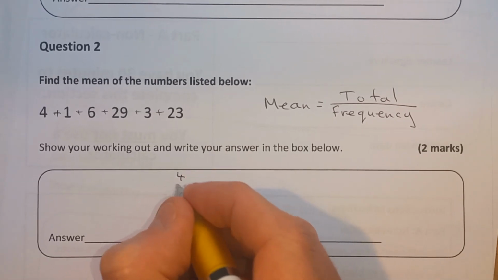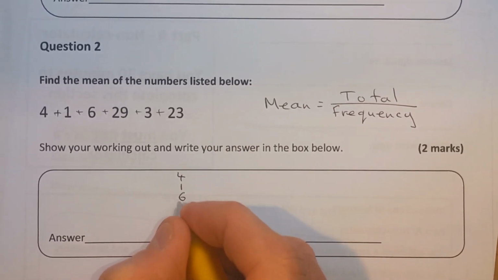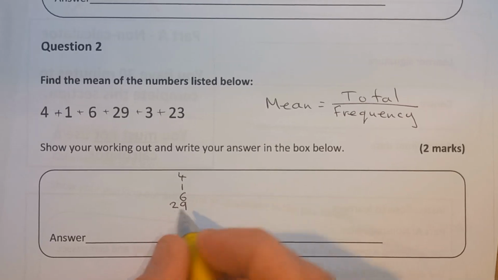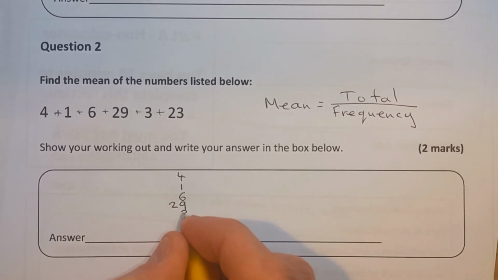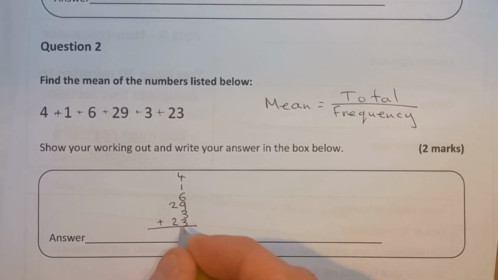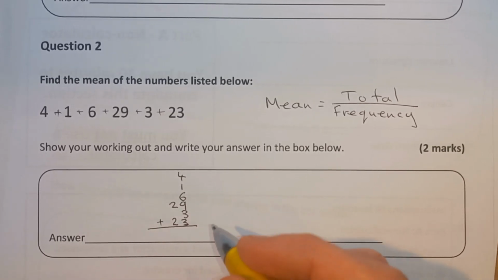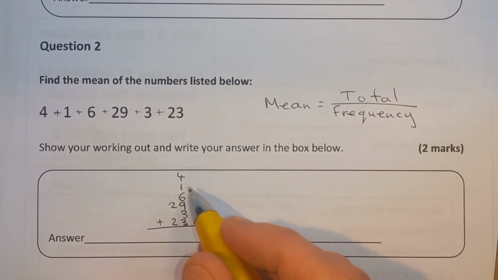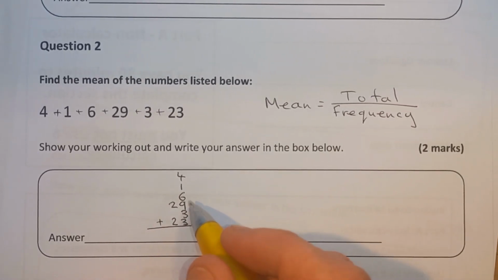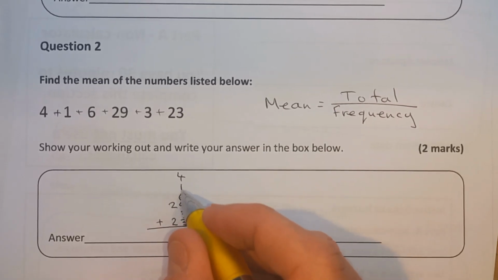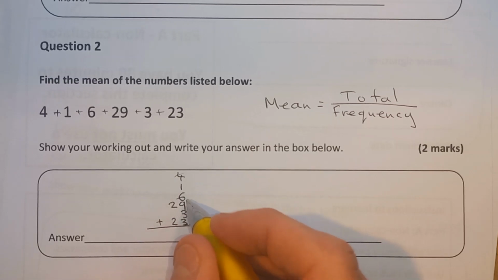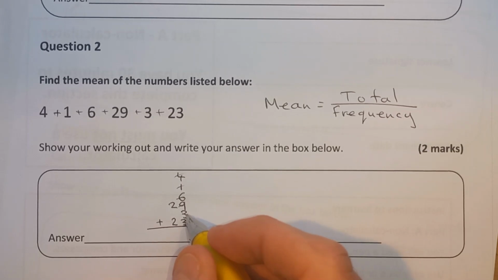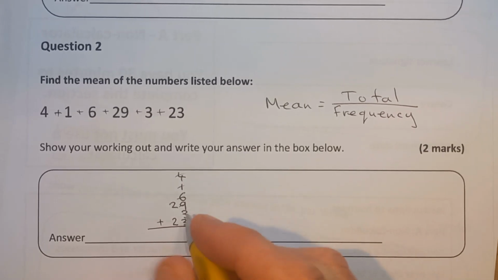So we're going to have 4, 1, 6, 29. So I'm lining up my units down here. 3 and 23. Okay, you might want to do some at a time, or what we can do to add them up, instead of just working from top to bottom, we can see what numbers go together. Well, I know that 4 and 6 makes 10. 1 and 9 makes another 10, so that's 20. 23, and another 3 is 26.